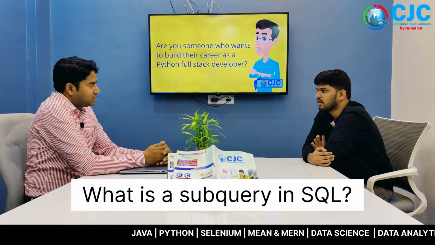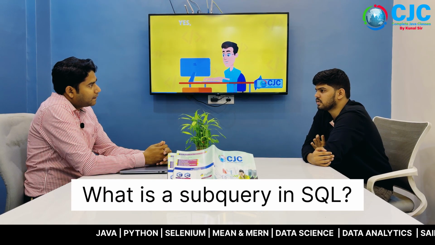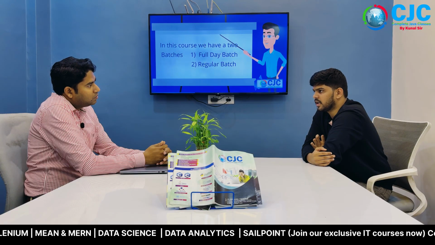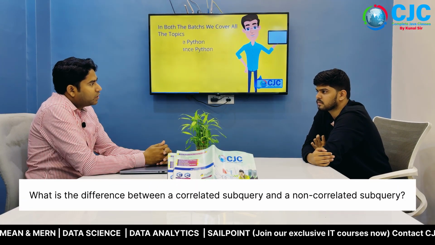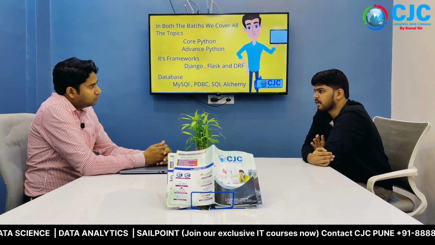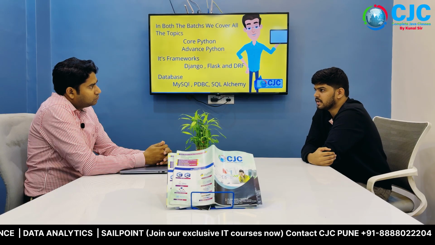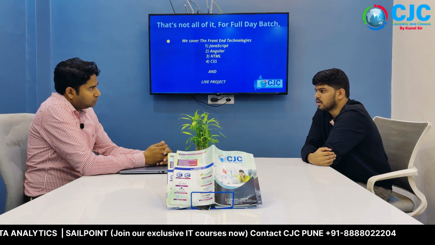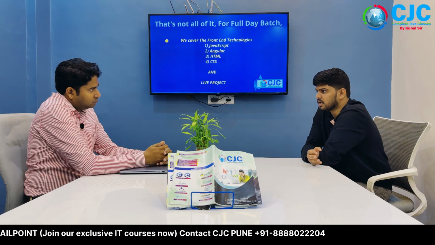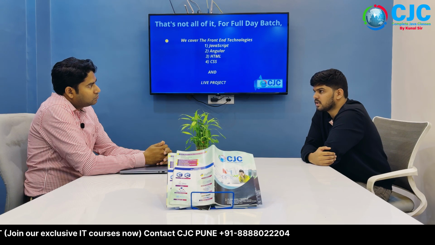What are subqueries in MySQL? Subqueries in MySQL are used to get the data from different tables. Normally we use multiple queries in MySQL to get the data from multiple tables. So instead of that, we can use subqueries to get the data. Okay. What is the difference between correlated subqueries and non-correlated subqueries? In correlated subqueries, the inner query depends on the outer query. But in non-correlated subqueries, both queries are independent, so there is no dependency on each other.